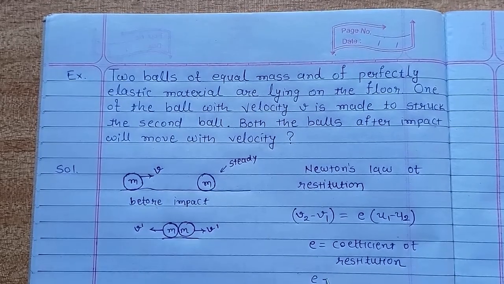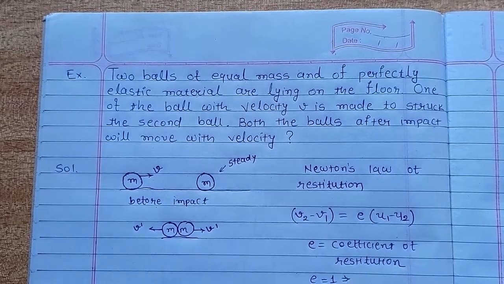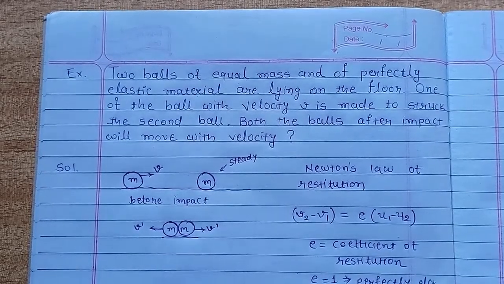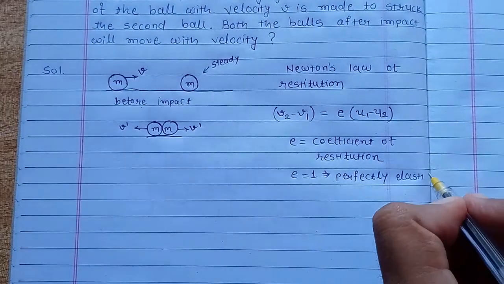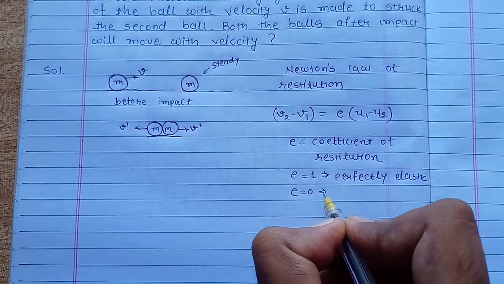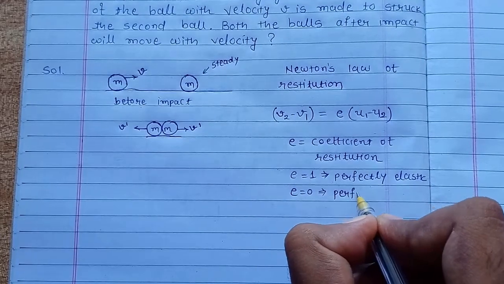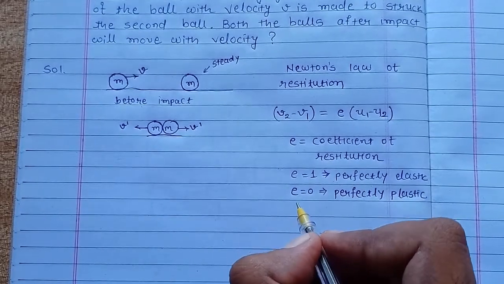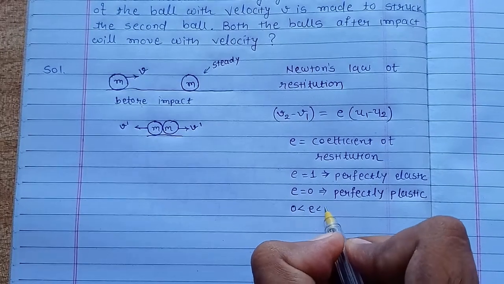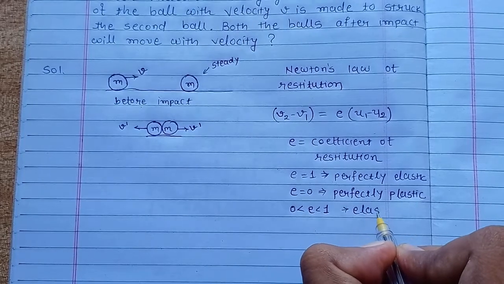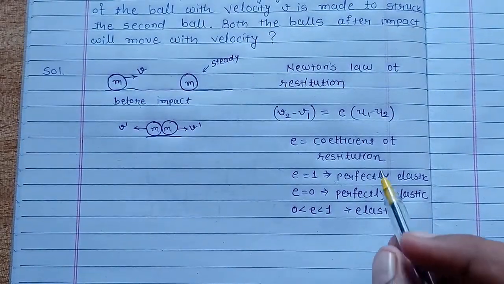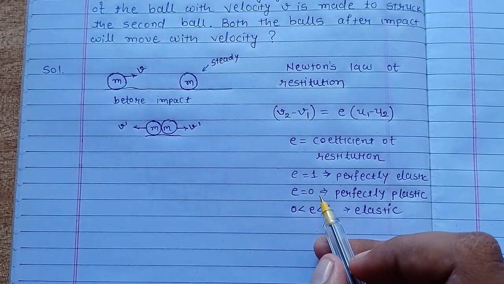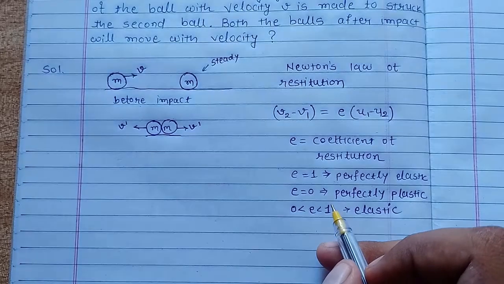So the value of e is equal to 1 for perfectly elastic material, e equal to 0 for perfectly plastic material, and the value of e remains between 0 and 1 for elastic material. Right? So in the case of perfectly elastic material, the coefficient of restitution e is equal to 1, and this is the case when the linear momentum will be conserved. Linear momentum will be conserved, right?